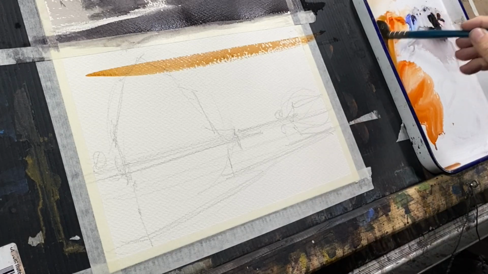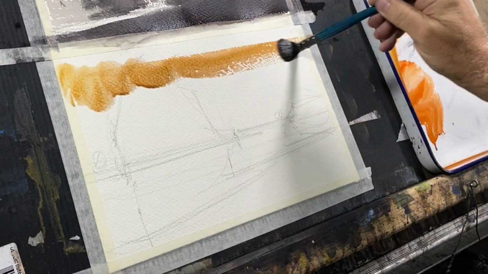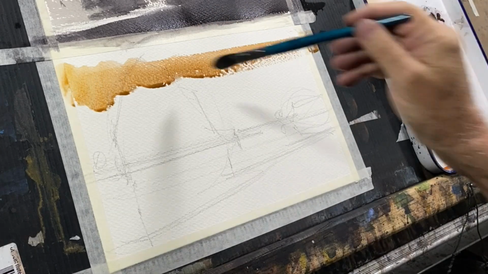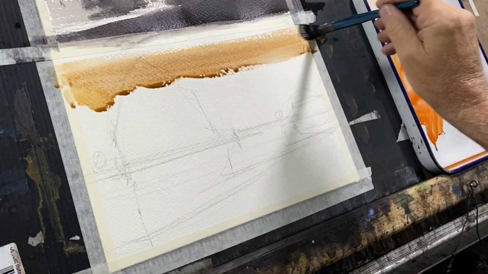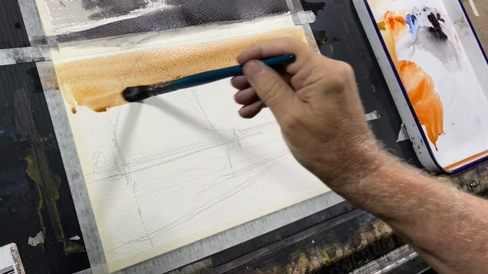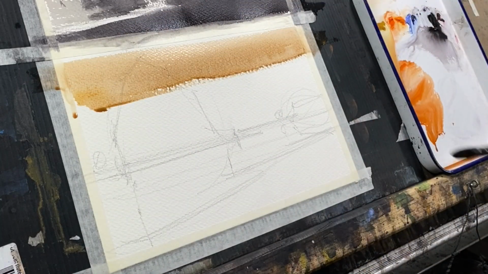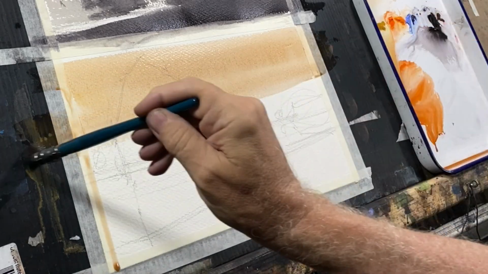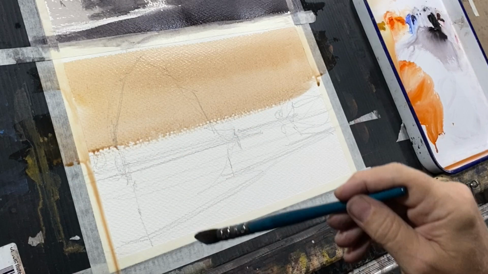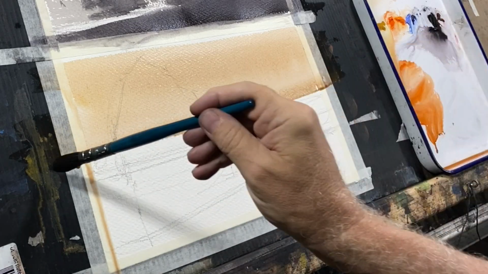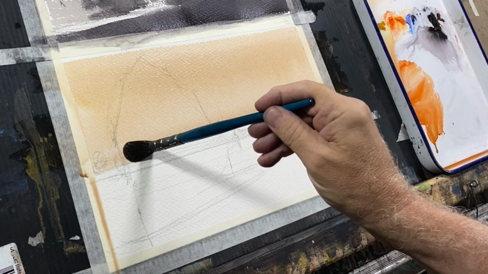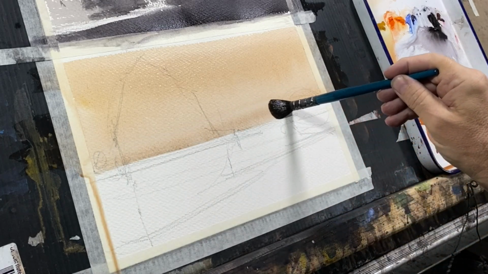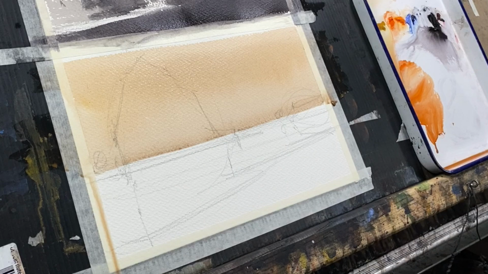Yellow ochre. There we go. Water. Have some of that orange there. That's okay. Basically, I want a warm sky. I'm going to stay with the bigger brush, or the mop brush.